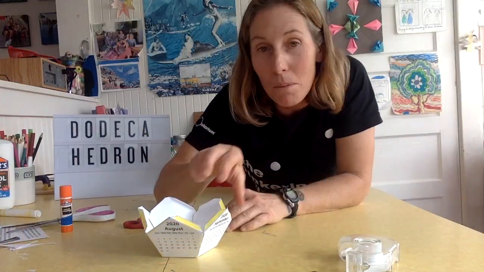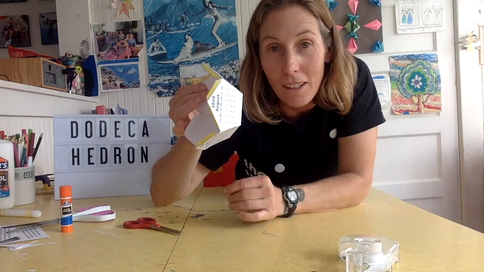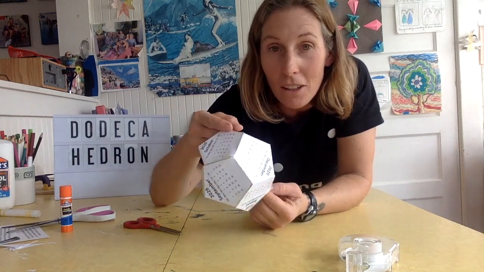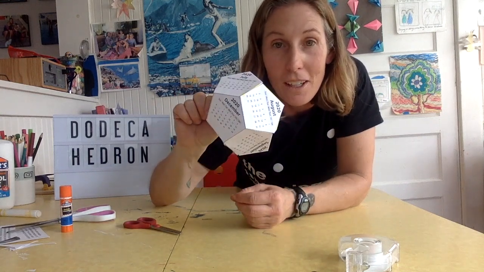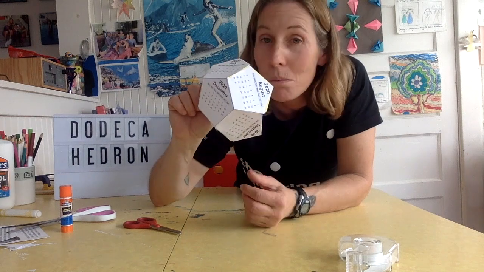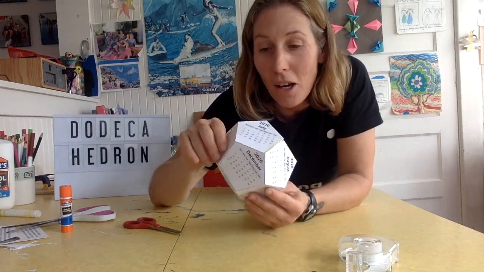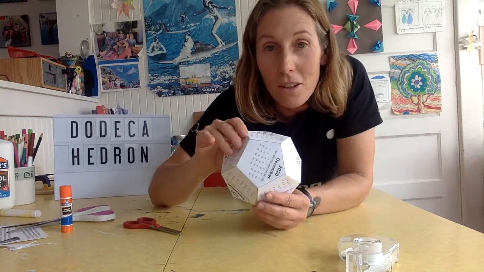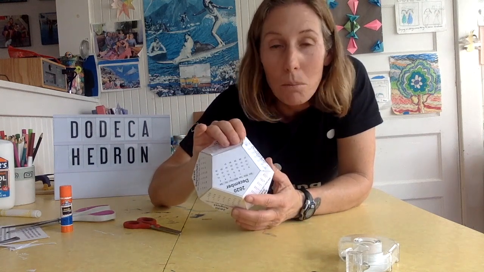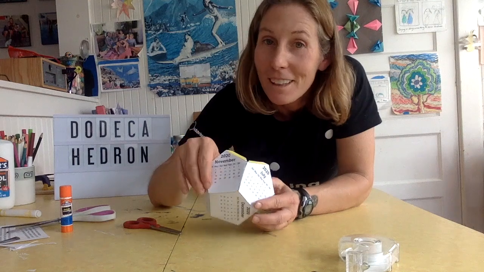And I hope that you challenge yourself to do a dodecahedron. I know if you're younger, if you're in kindergarten, 1st or 2nd grade, it might be kind of hard. But just ask someone at your house for a little bit of help. Challenge yourself to try to do the folding and try to do the cutting, and then ask for help when you need it. Okay? All right.